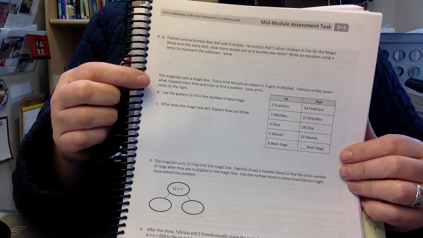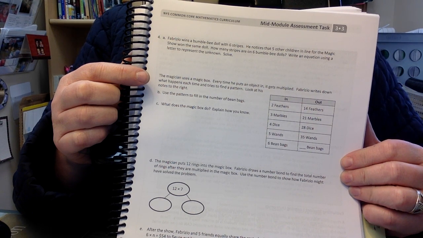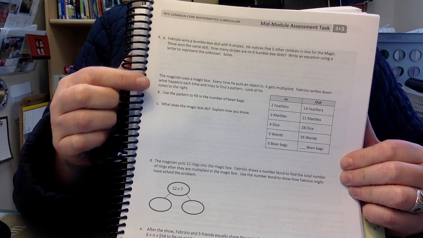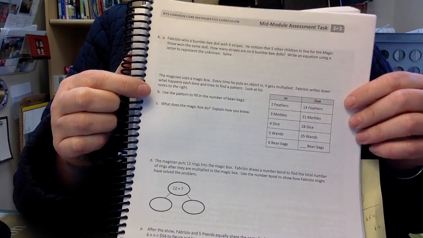The next part. The magician uses a magic box. Every time he puts an object in, it gets multiplied. Fabrizio writes down what happens each time and tries to find a pattern. Look at his notes to the right. Use the pattern to fill in the number of beanbags.